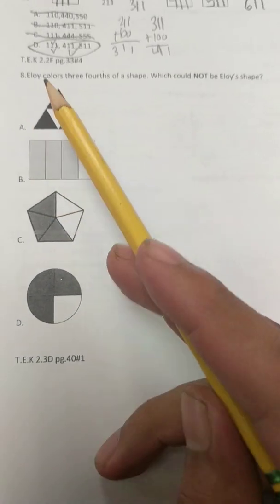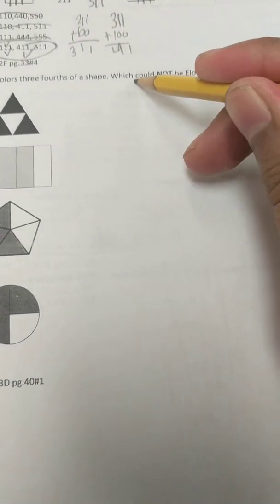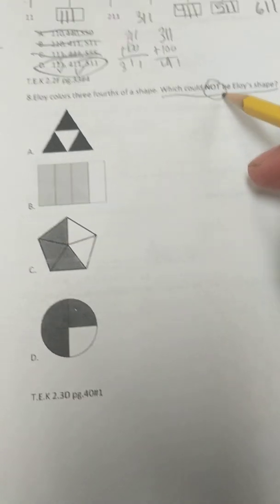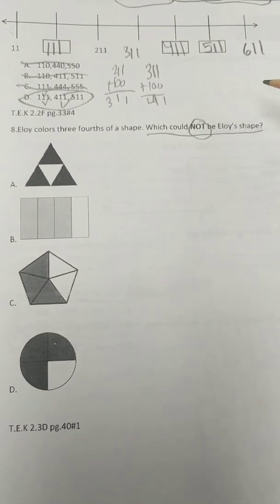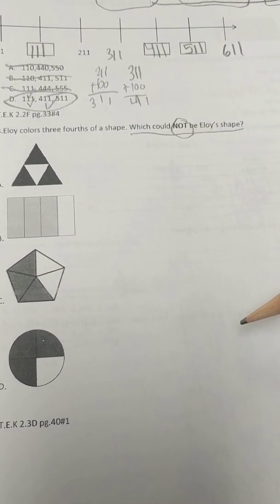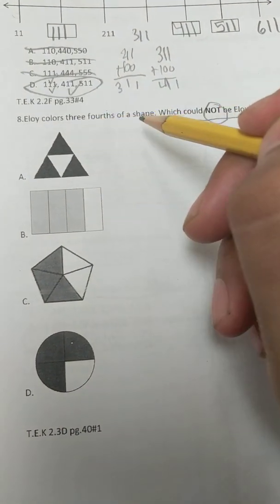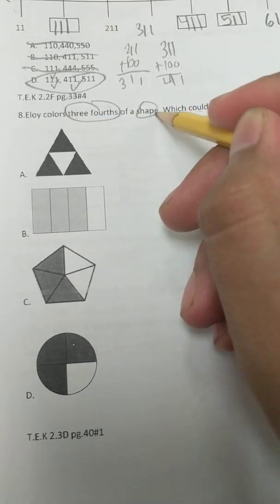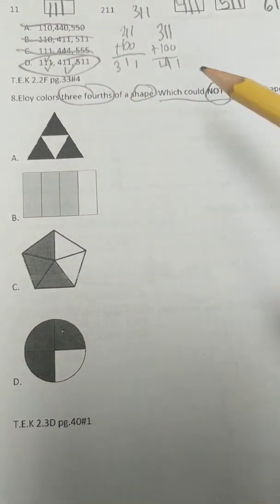Okay, Eloy colors 3/4 of a shape. Which could not be Eloy's shape? Not. Which one cannot be? Okay? Not. What are we not? We're making sure we're trying to figure out 3/4 of a shape, okay? So, which one is not 3/4 of a shape?